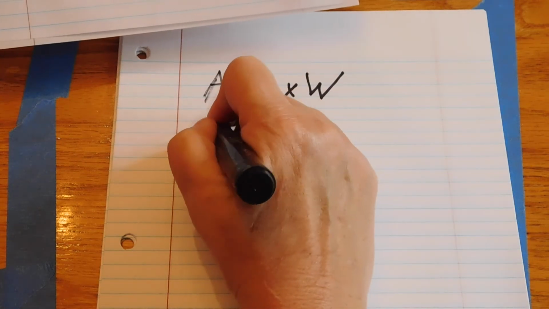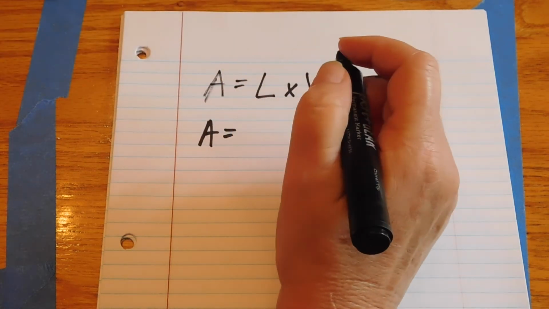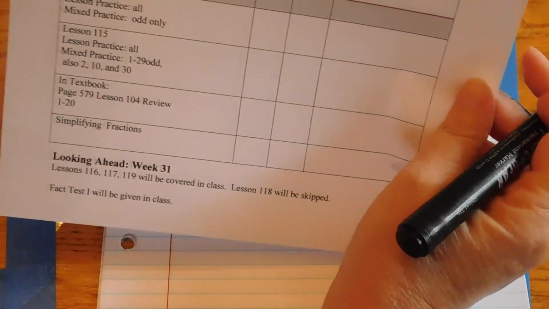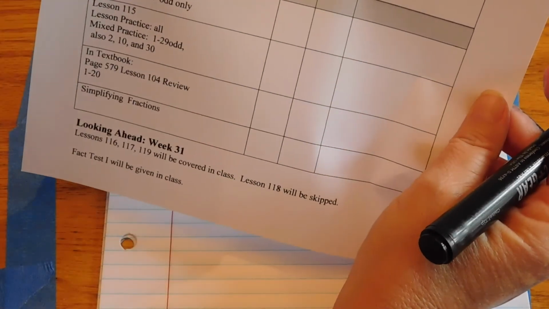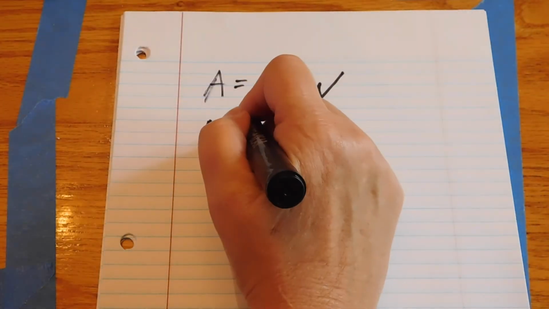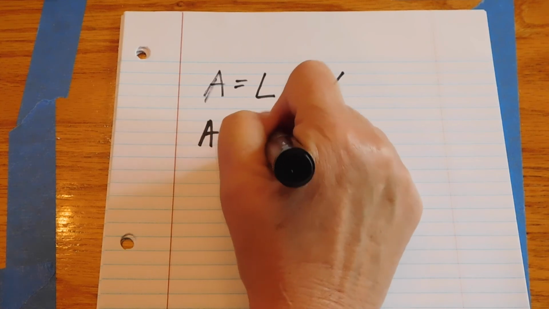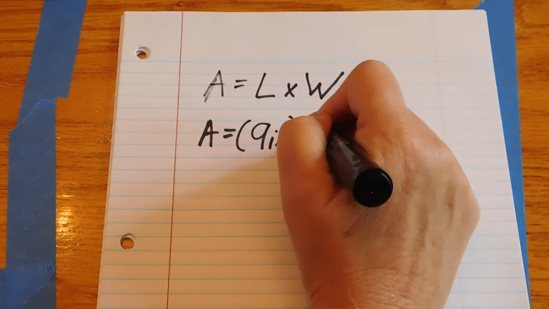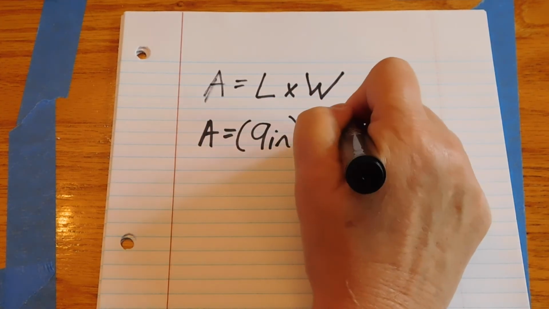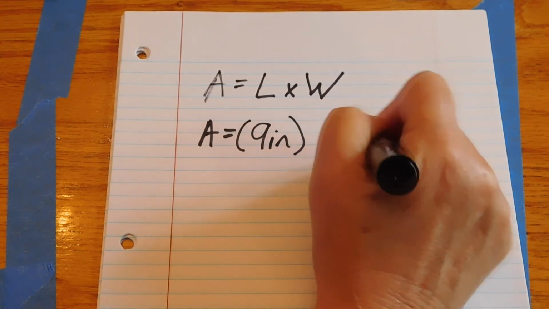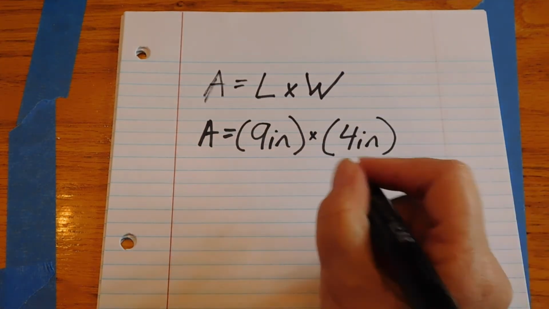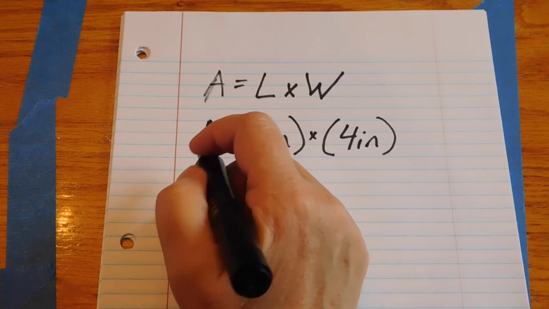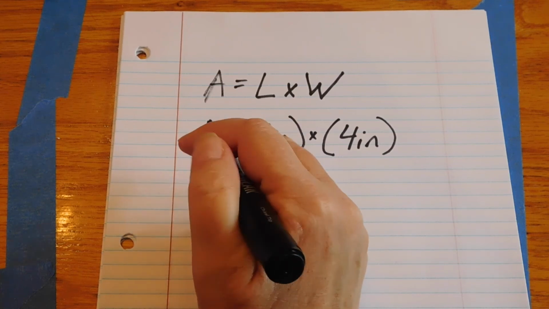So area equals. So we wrote our formula on line 1. Now we're going to substitute the known values, including units. The length was 9 inches. The width is 4 inches. And if you want to put a times sign there, you can, but you don't have to since we have the parentheses. This is where it gets kind of funny.